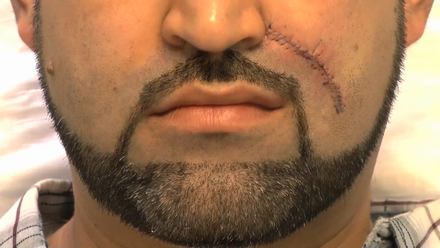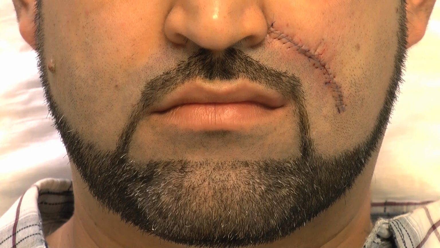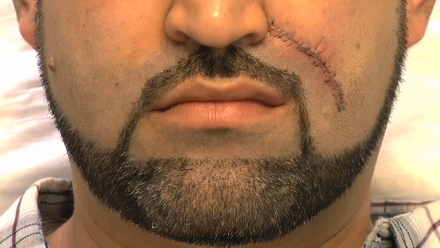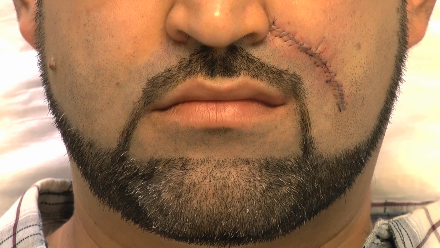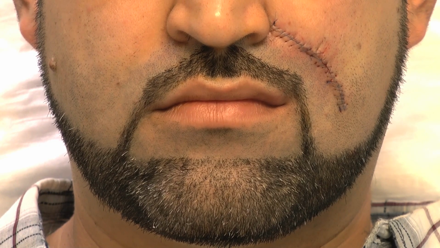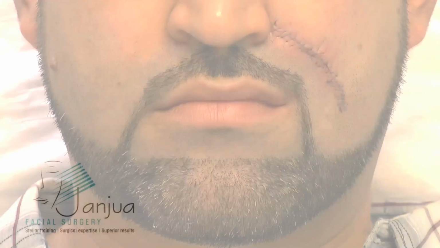At this point we have completed our excision. The scar has been completely removed, and you can see that the nasolabial fold area looks very normal, or as close to normal as you can expect. And as it continues to heal, it should fall into the normal fold and be very symmetric with the left side.